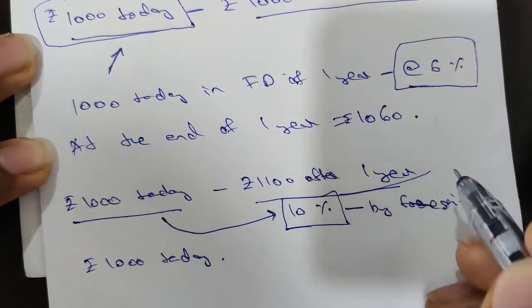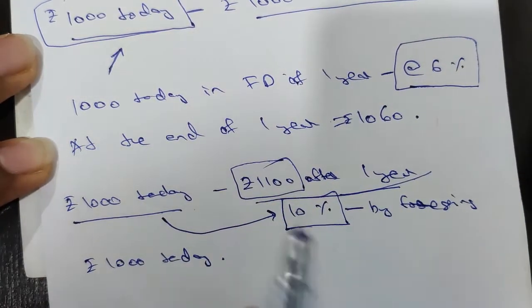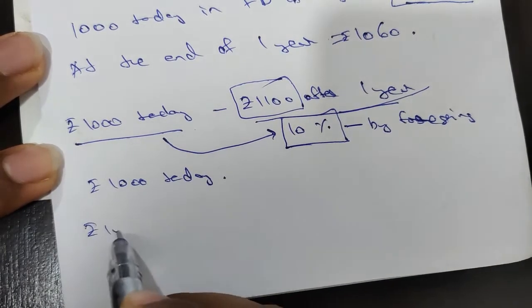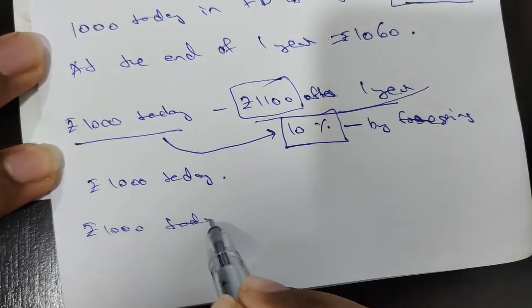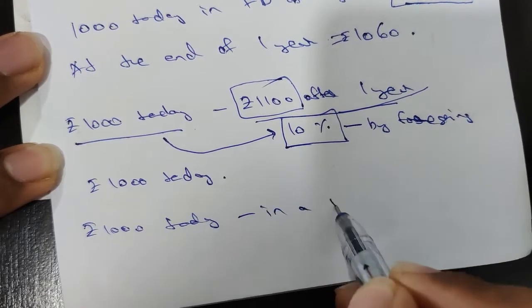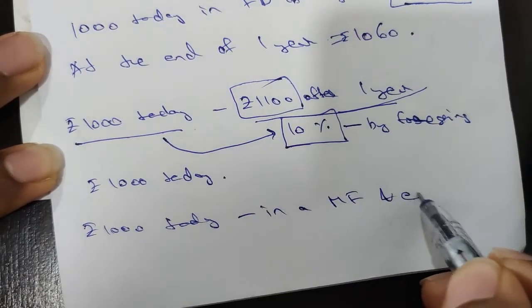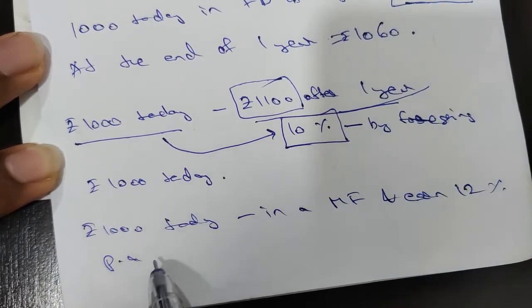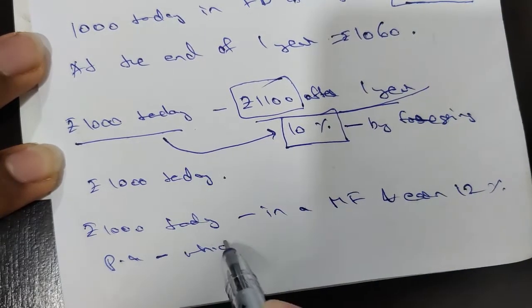So 1100 seems better. But what if I told you that you can invest this rupees 1000 in a mutual fund and earn 12% per annum? Now, which seems better?